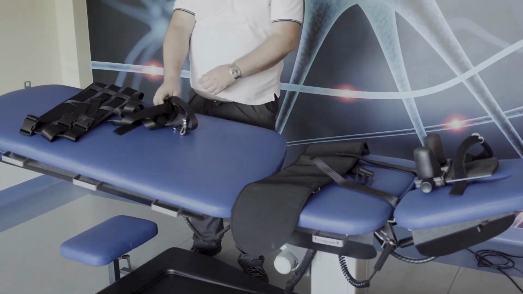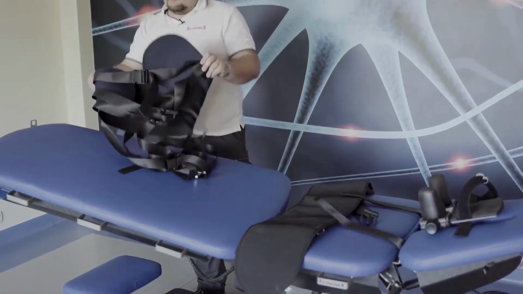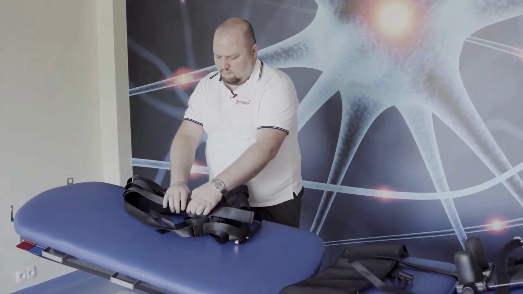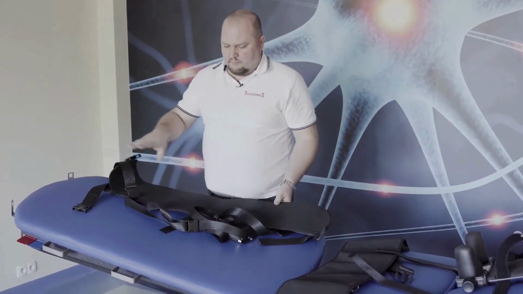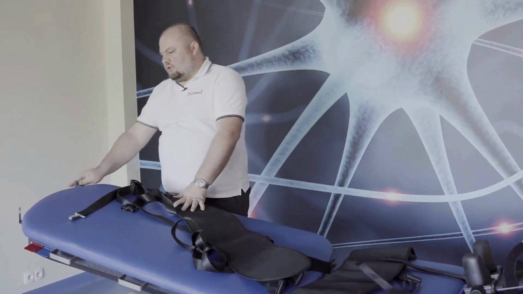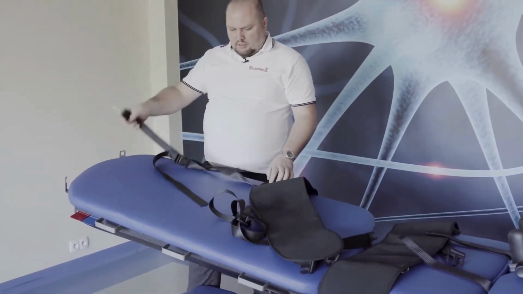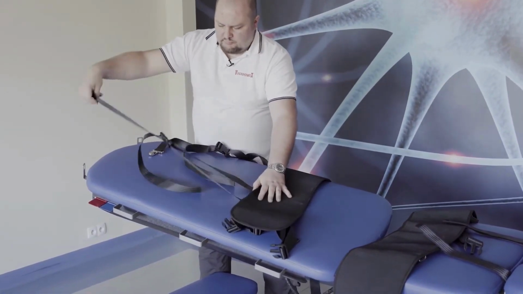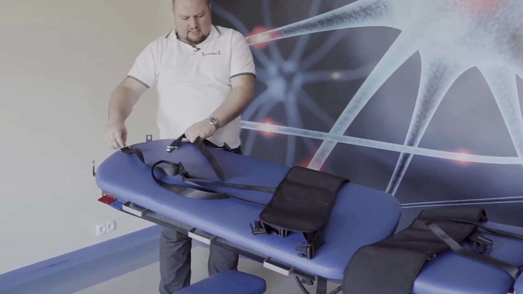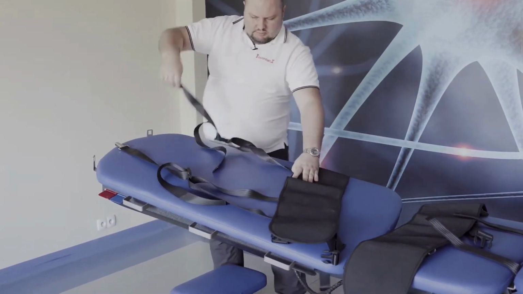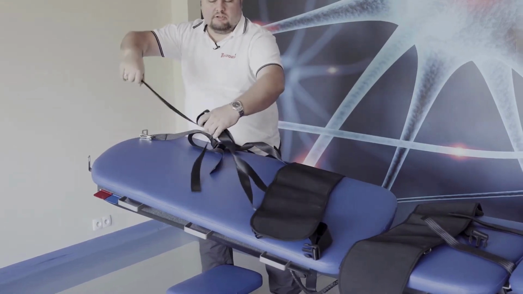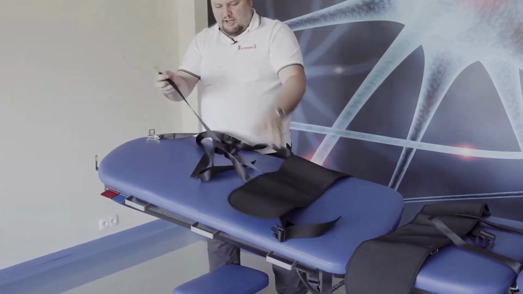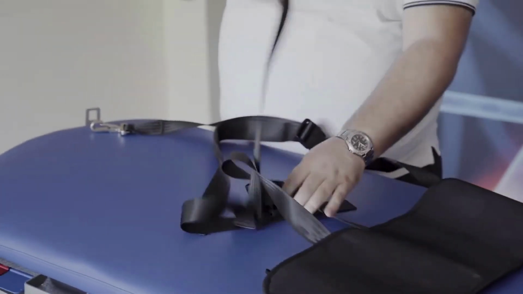Lumbar belt, attached to this place, like we said before. What is important is to make sure that those belts are not turned, squeezed, or in any other place in a knot.